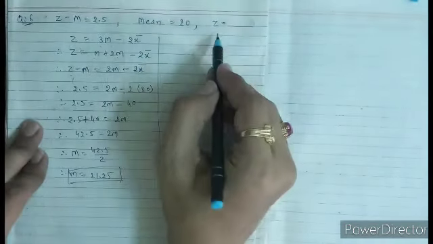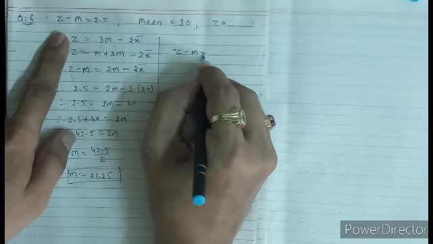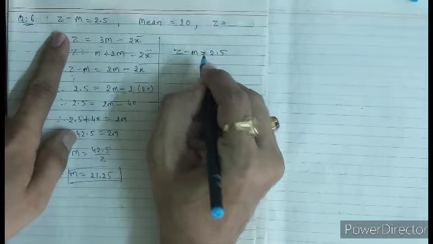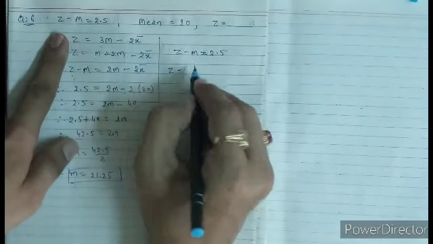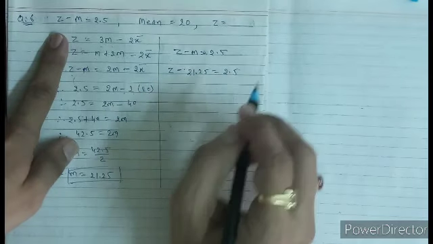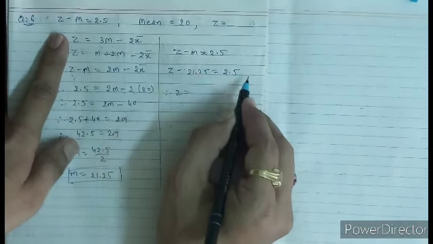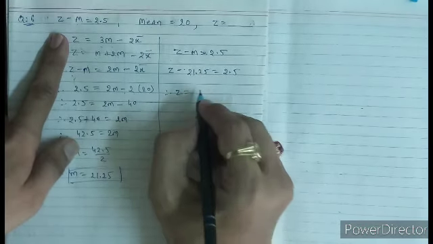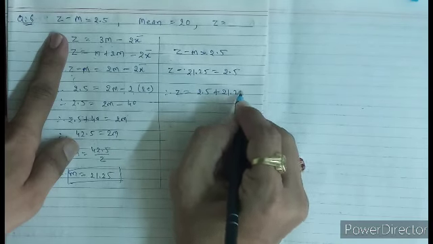But we want the value of z. As we have the relation here, z minus m equals 2.5. In this equation we will apply the value of m. So z minus 21.25 equals 2.5. Therefore z equals, this negative 21.25 will go on the other side and become positive. So 2.5 plus 21.25.